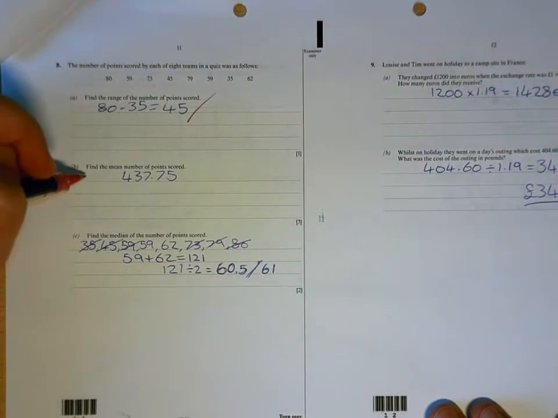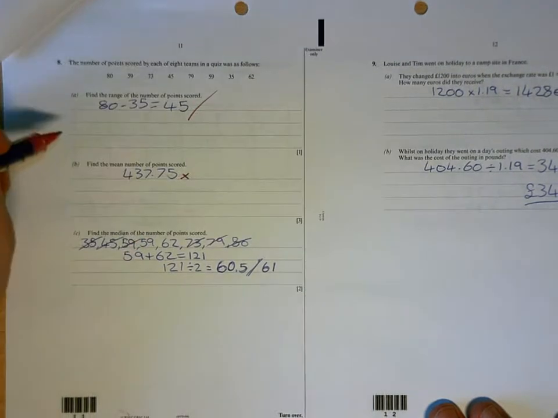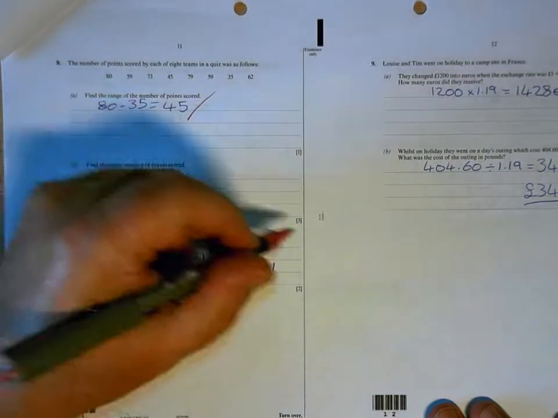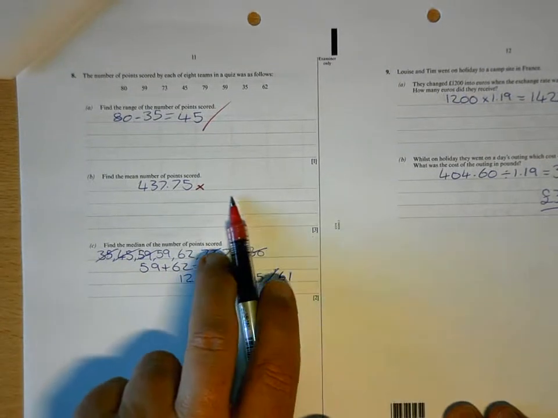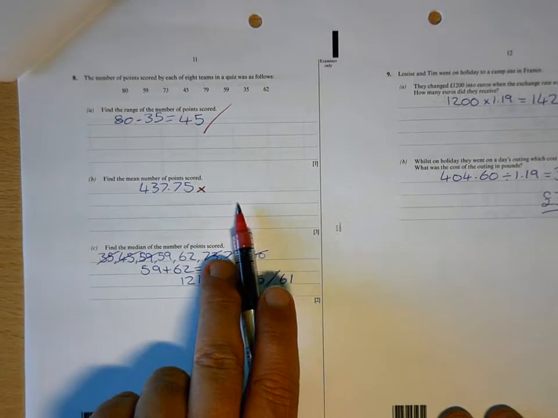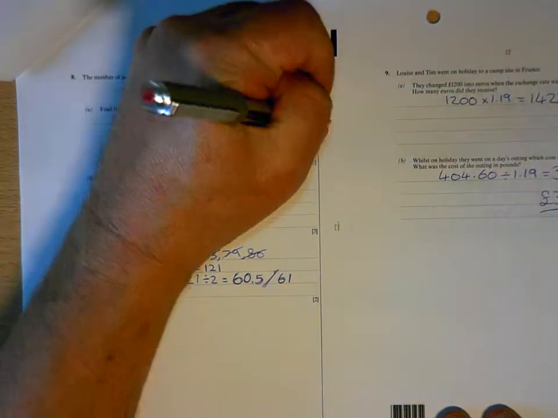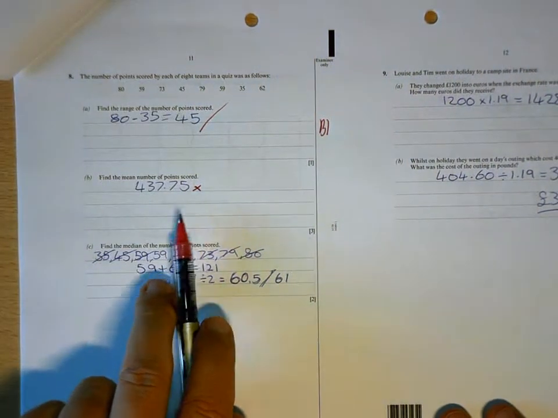45. Now then, that's wrong and no method, so I can't give you anything out of those 3. Okay, now let me talk to you a little minute about your inner voice screaming at you.